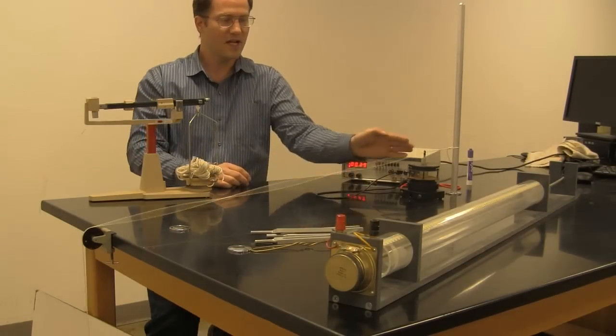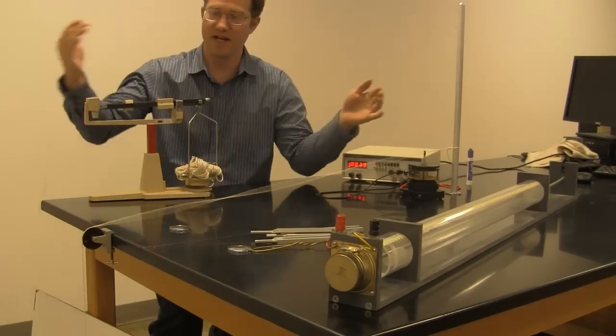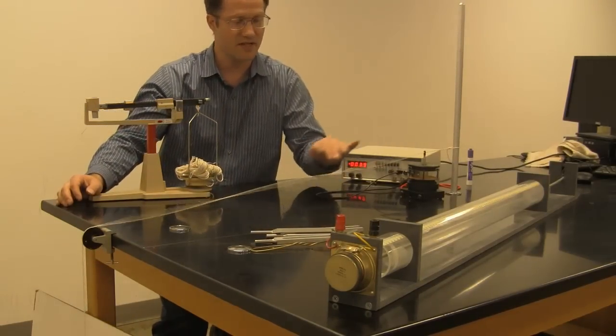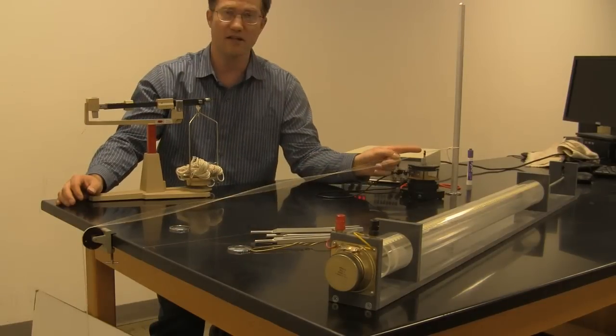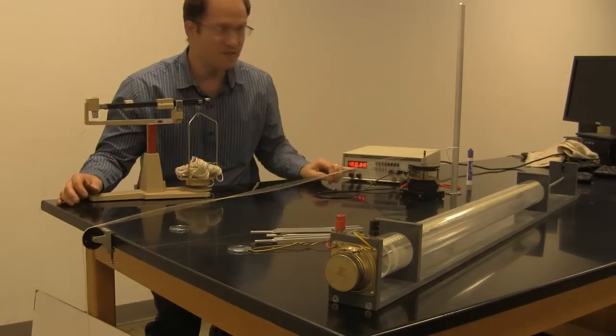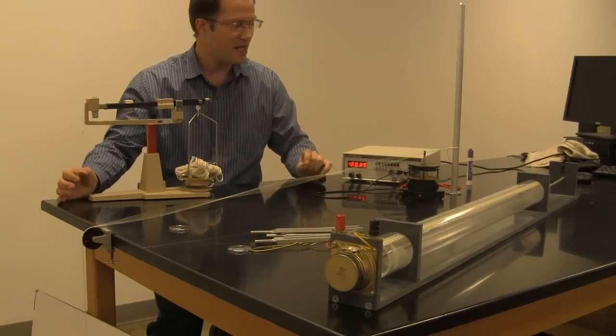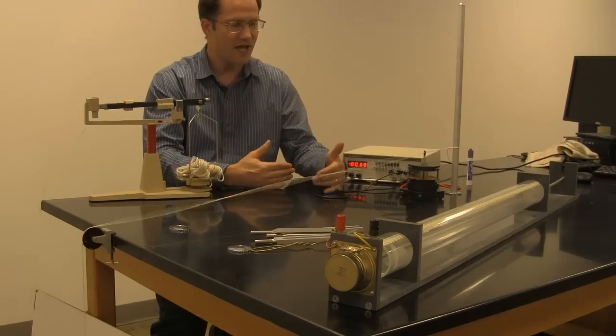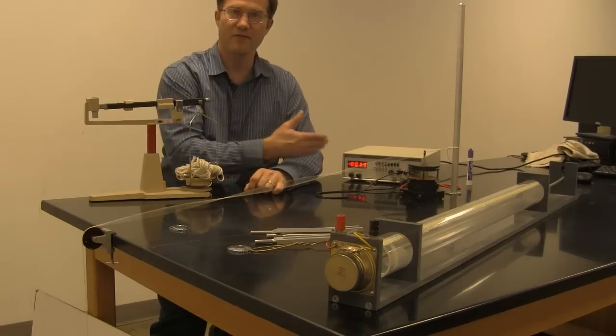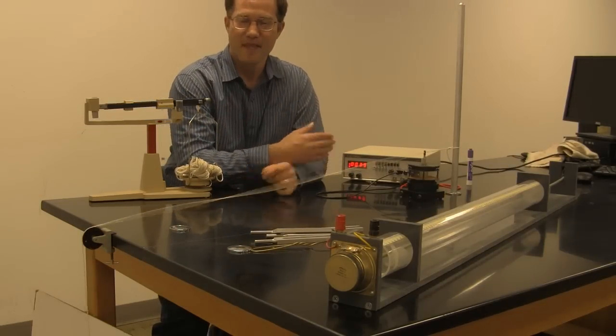You might see those. This is 1.5 waves, so I divide that length by 1.5 to get the wavelength here. I have a new wavelength. It's a little longer. I have a new frequency. It's a little lower.